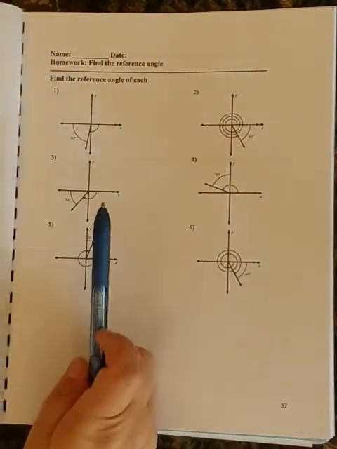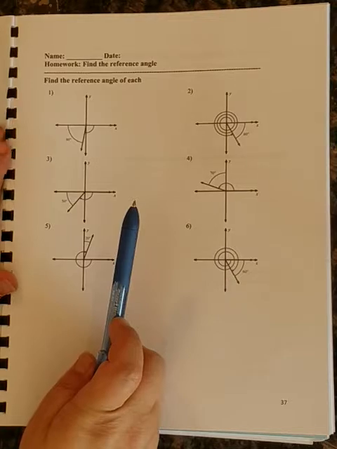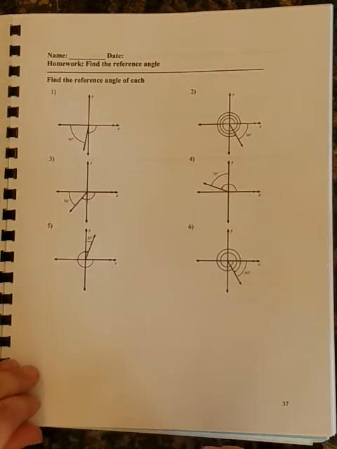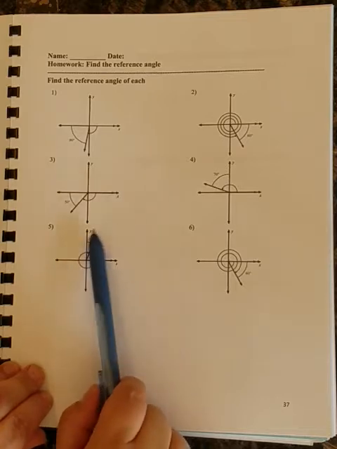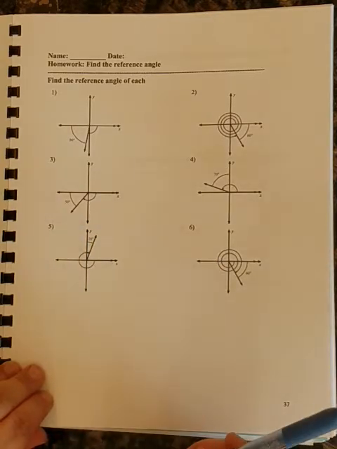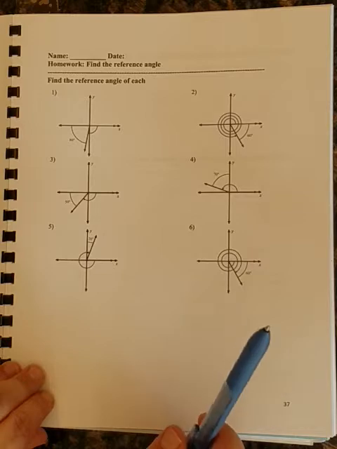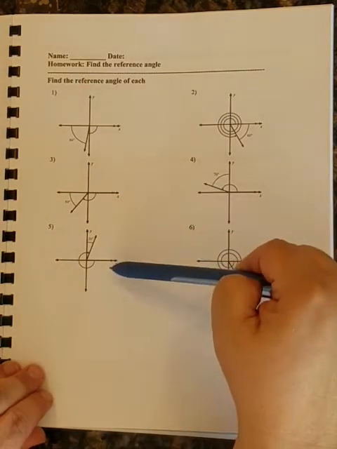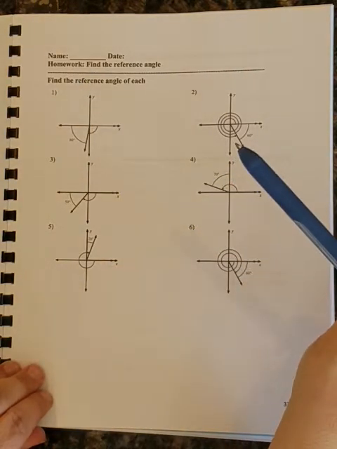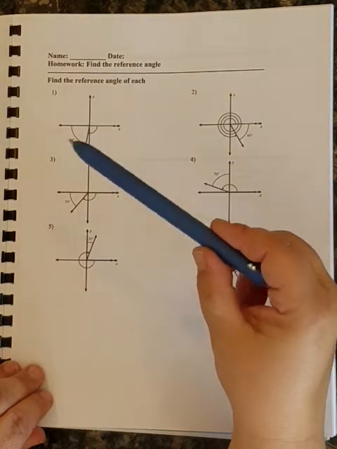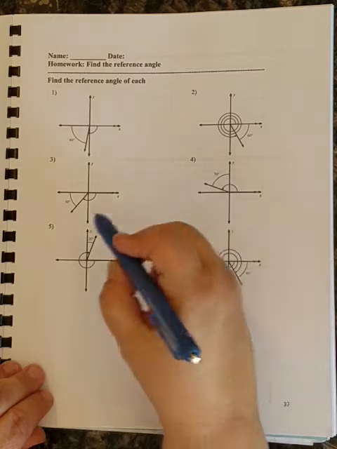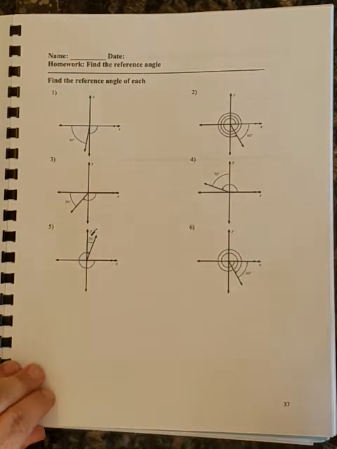This is some more stuff with reference angles. If you want to practice with a friend, you could do some reference angle work over here. I'm not assigning it. If you have time in class, do this with a friend and see if you have the same answers. I think it actually has the answers right here. That's not the reference angle on this one, for sure. Oh, I think they're just telling you that that's a 20.